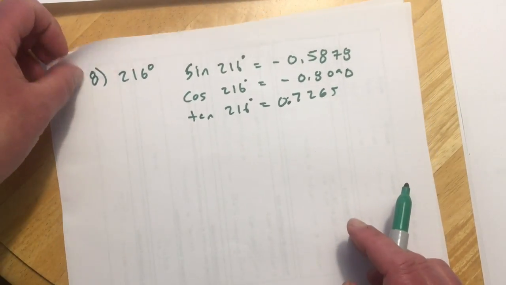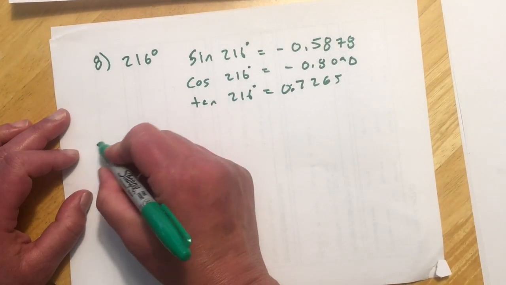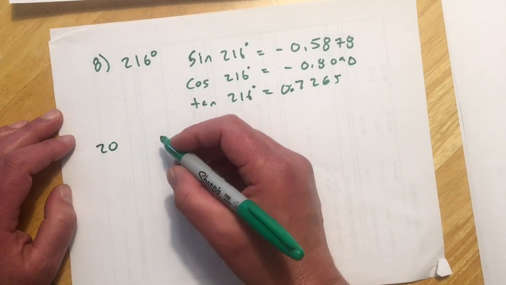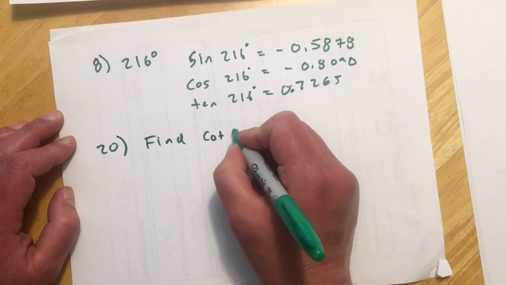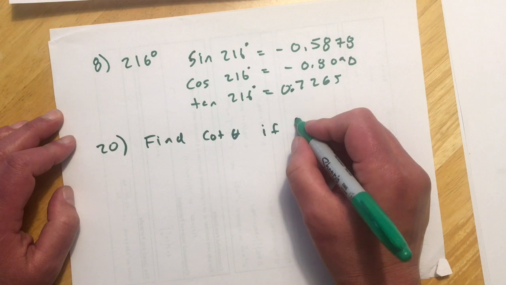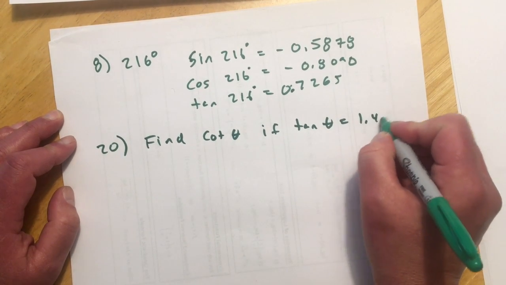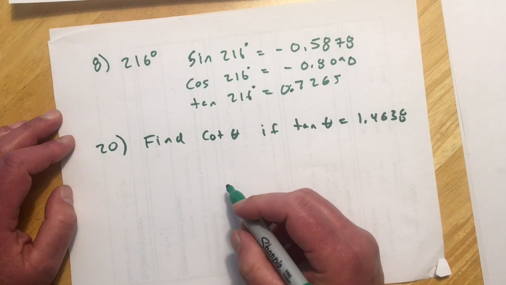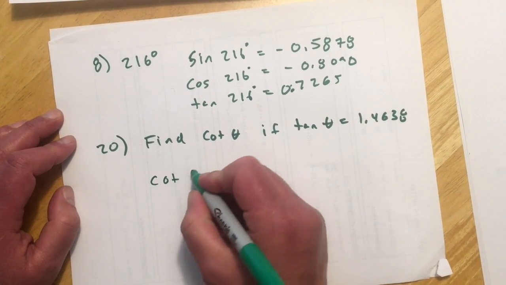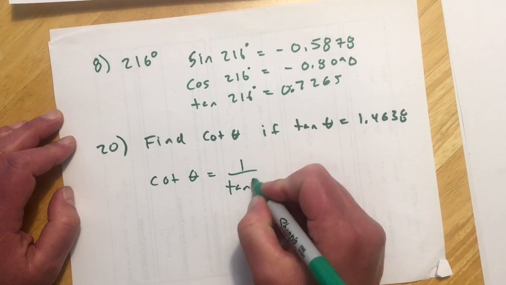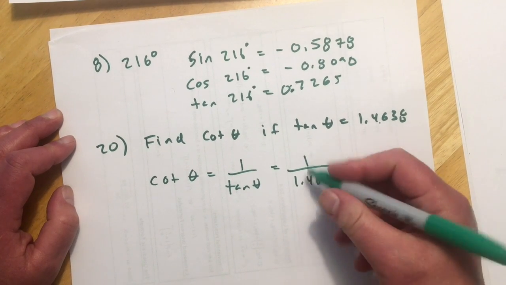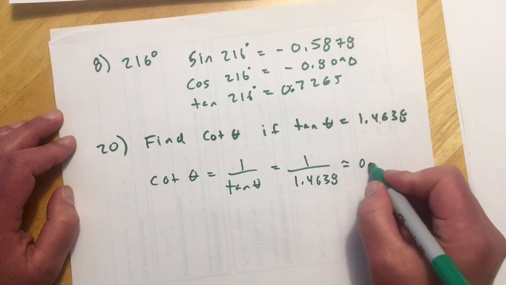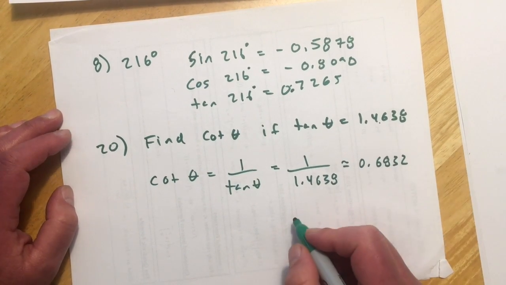From there, we're going to number 20. And actually, I can do that right here. So number 20 is evaluate to 4 decimal places, and we're supposed to find cotangent theta if tangent theta equals 1.4638. And so to do that, we'll just do cotangent theta equals 1 over tangent theta. So I can just plug that right in here, and then chunk that in the calculator, and I got 0.6832.